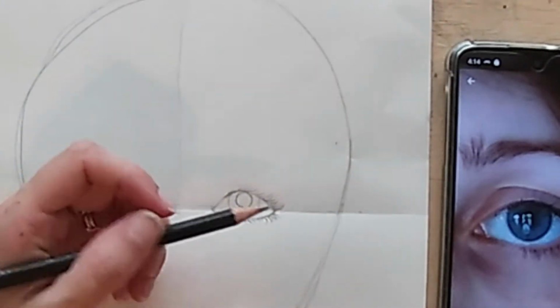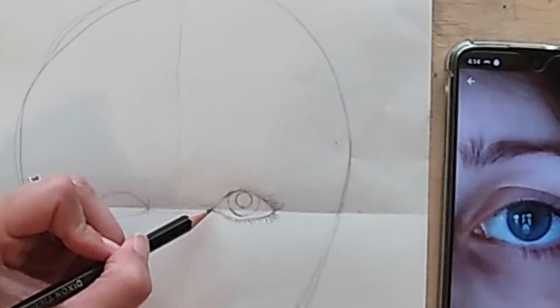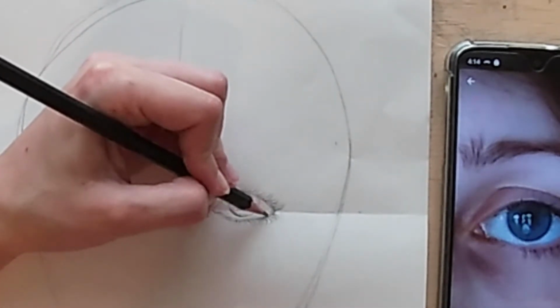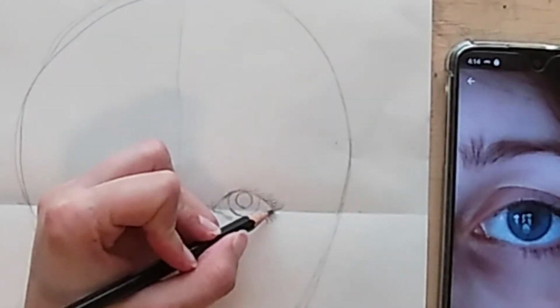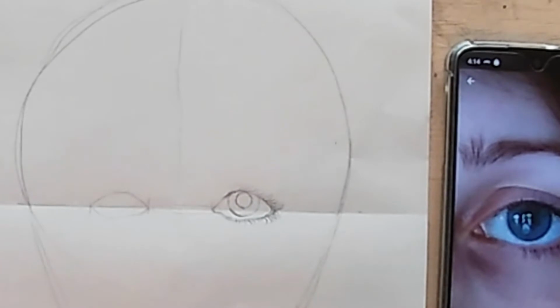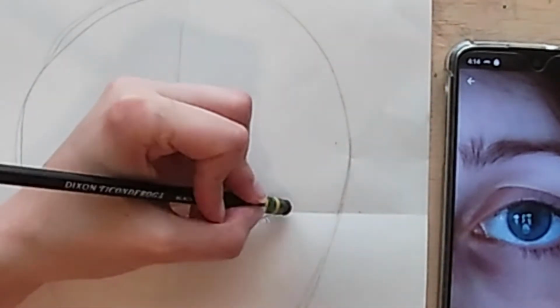You know what? My eye looks kind of sad. I think because this corner is a little low. I'm going to move that in a little bit. I think that looks better.